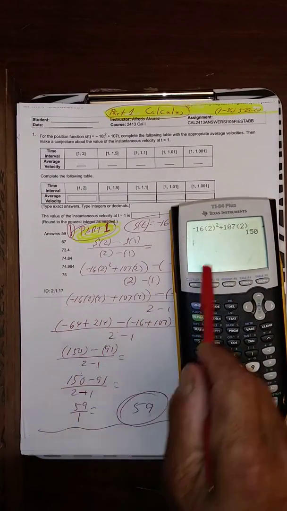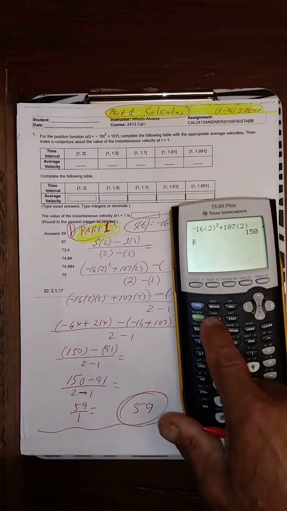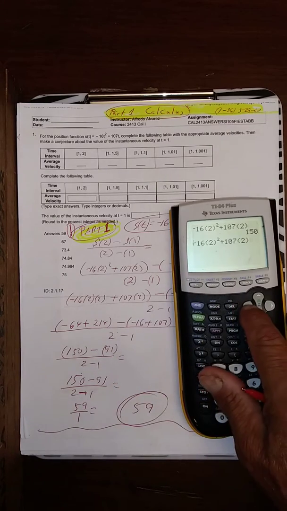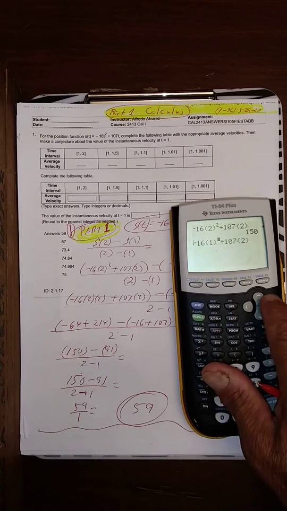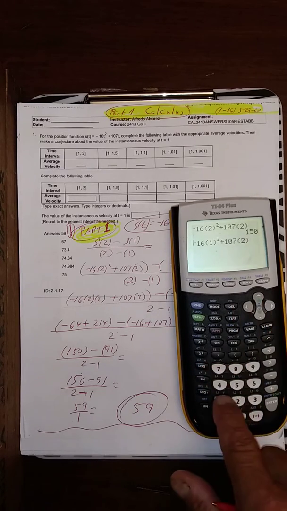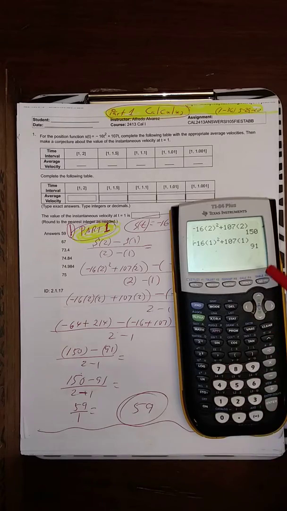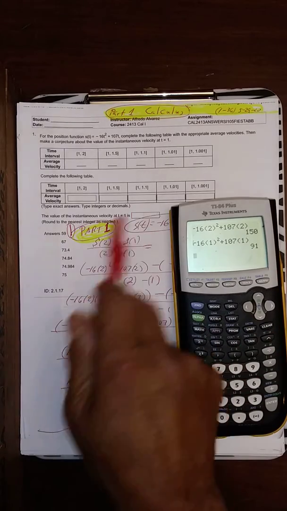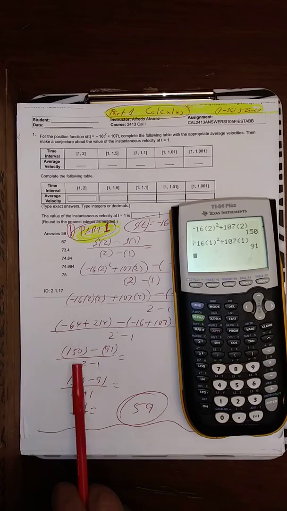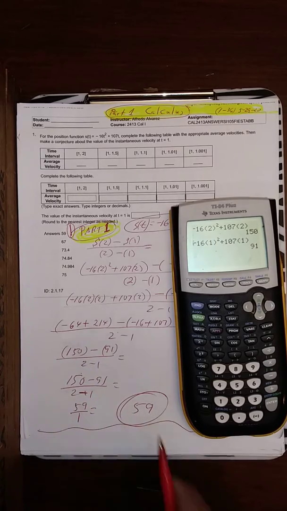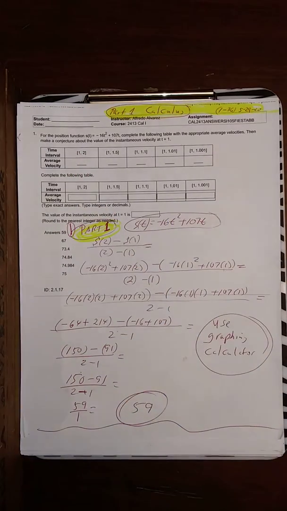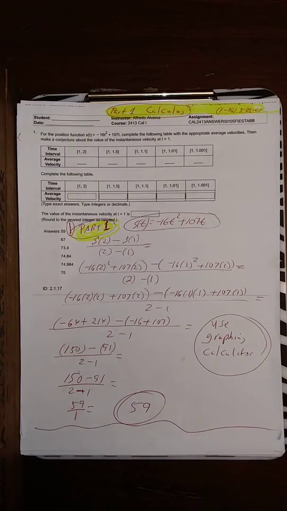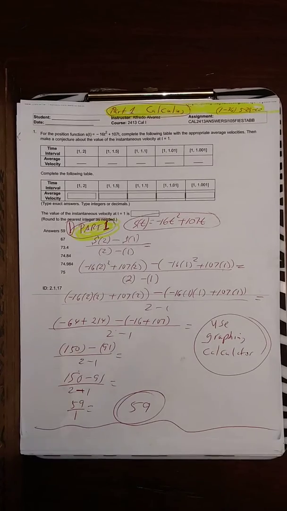Second part, put the ones in there, 1 and 1. Enter. It's 91. So the calculator way, subtract those two numbers. Same answer. Use a calculator to get these answers. Alright, so one way to do it is that way.